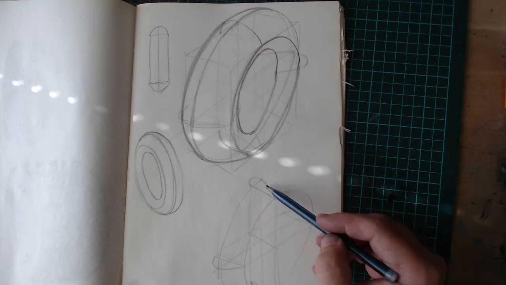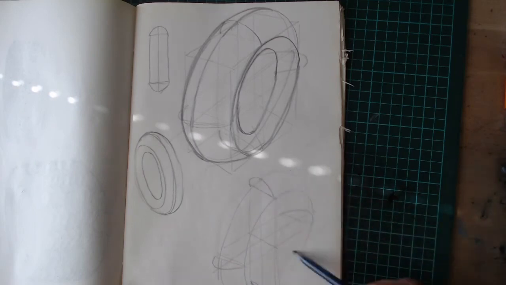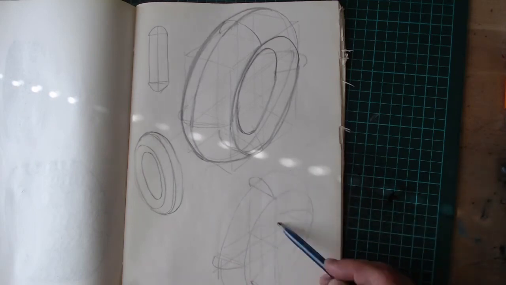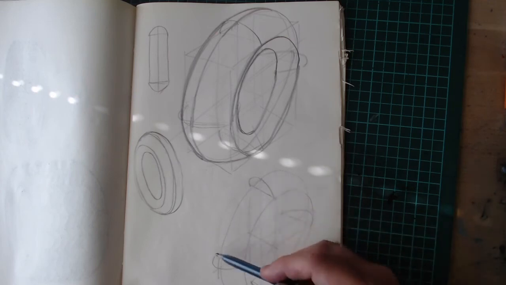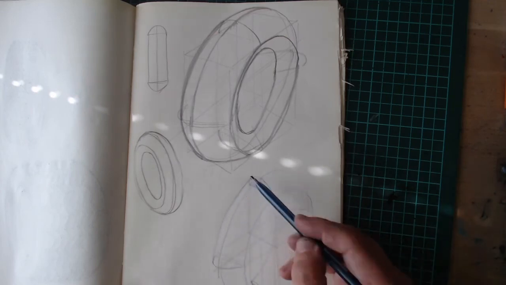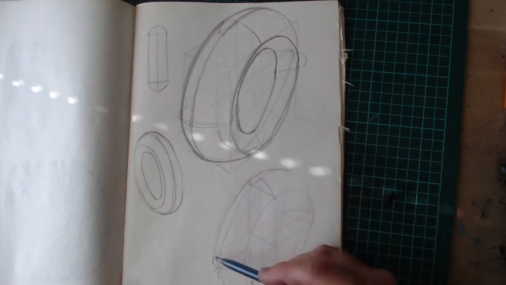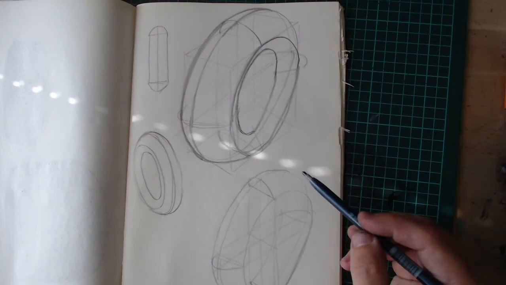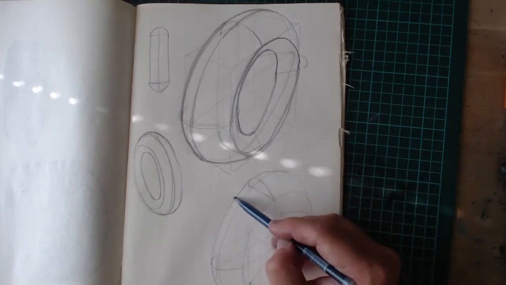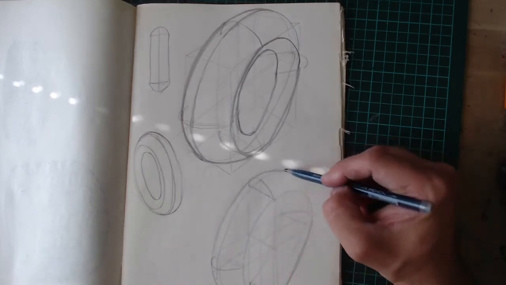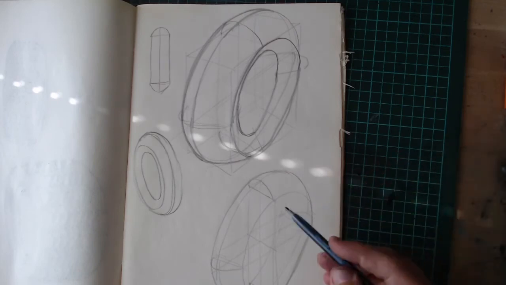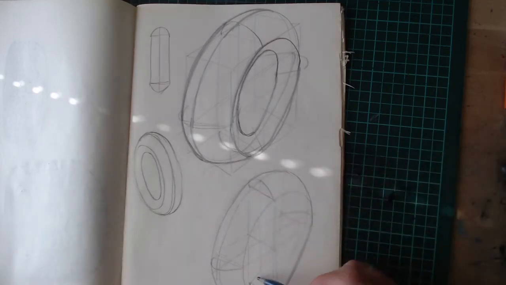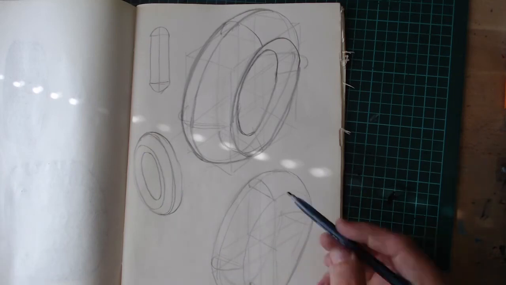For me it's easier and more precise to draw with a box. Also because with a box you can connect it with other landscape, because everything is kind of boxy.